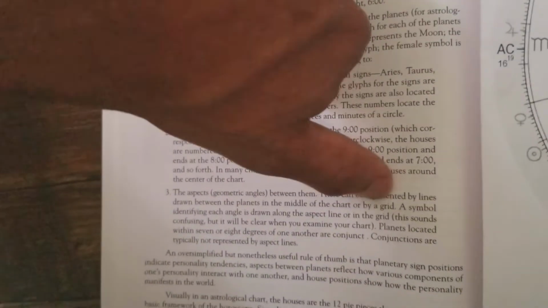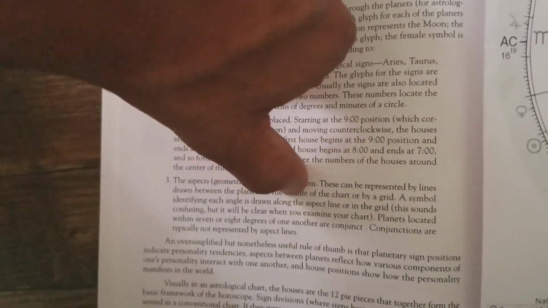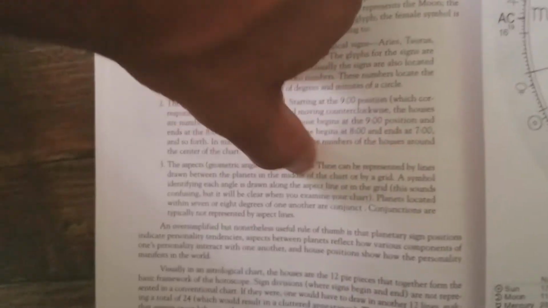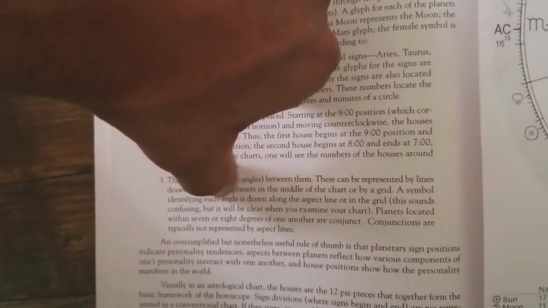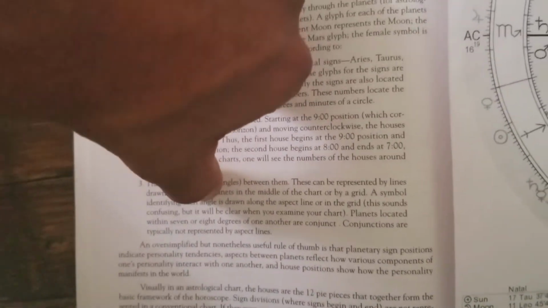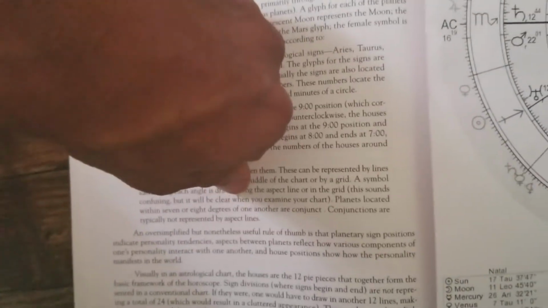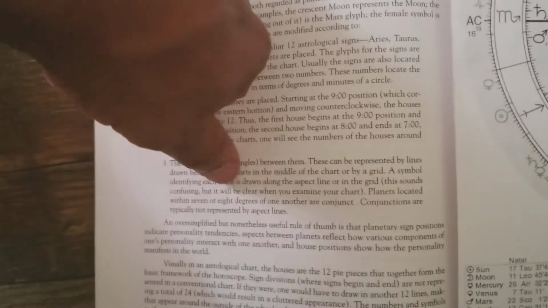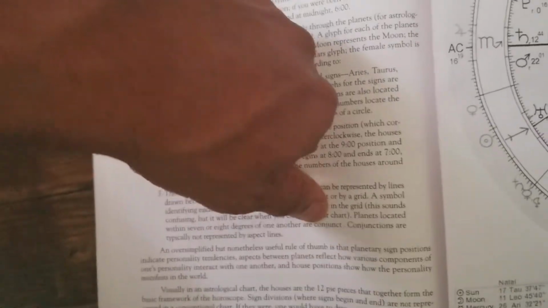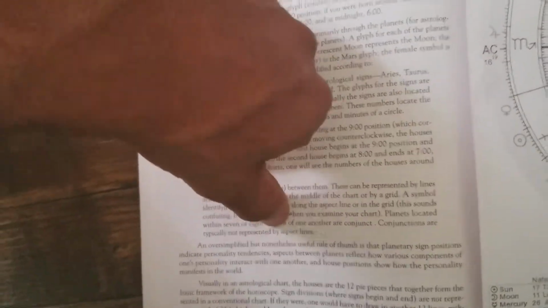The aspects, geometric angles between them, can be represented by lines drawn between the planets in the middle of the chart or by a grid. The symbol identifying each angle is drawn along the aspect line on the grid. This sounds confusing, but it will be clearer when you examine the chart. Planets located within 7 or 8 degrees of one another are conjunct. Conjunctions are typically not represented by aspect lines.